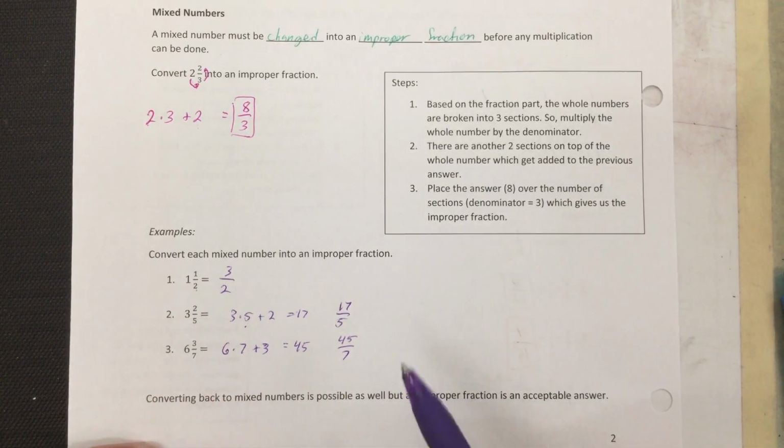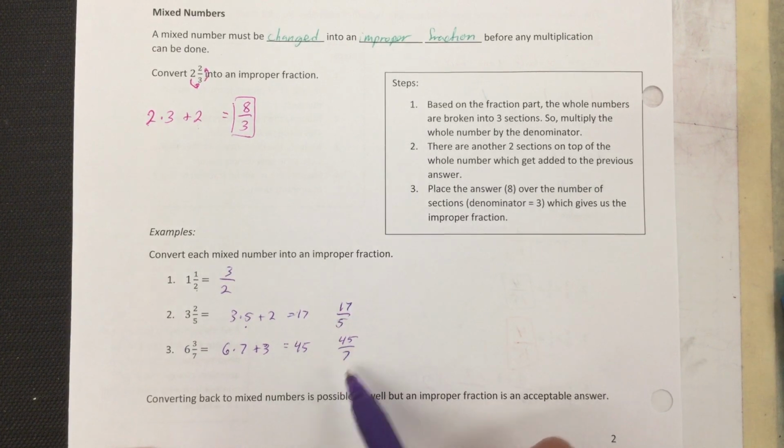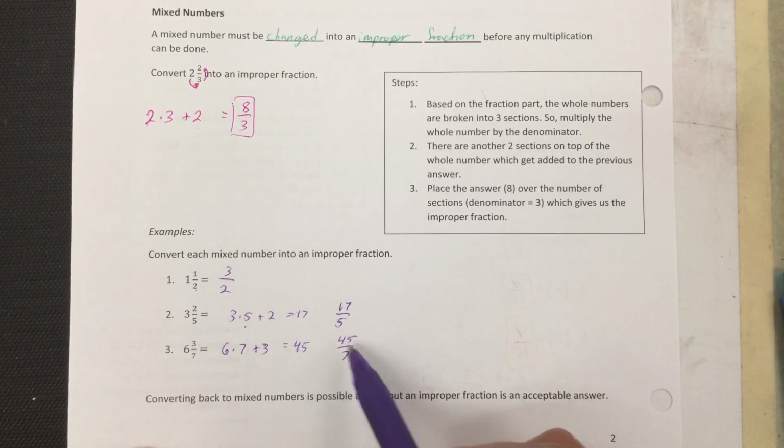Now, I've tried to keep the numbers on the assignments a little bit smaller. So this is a big number.